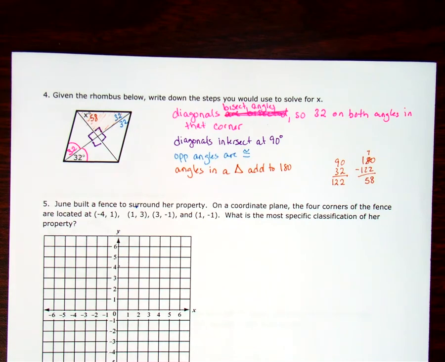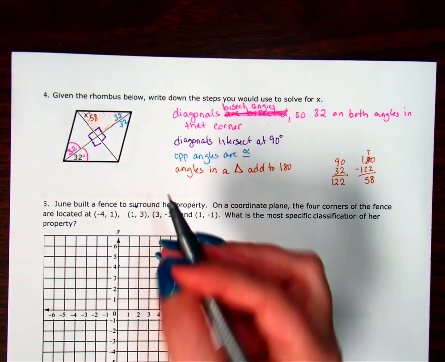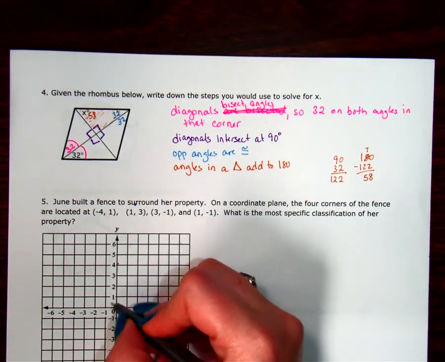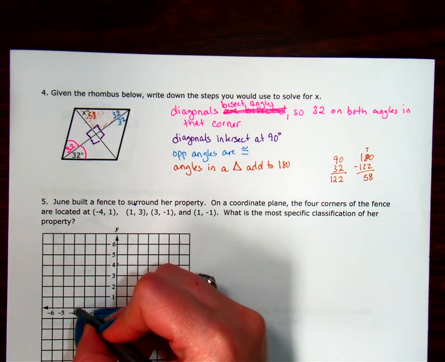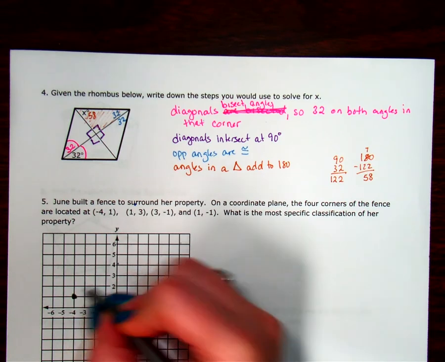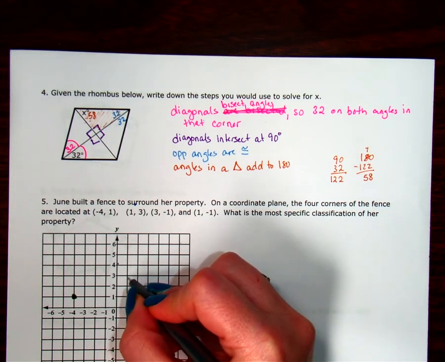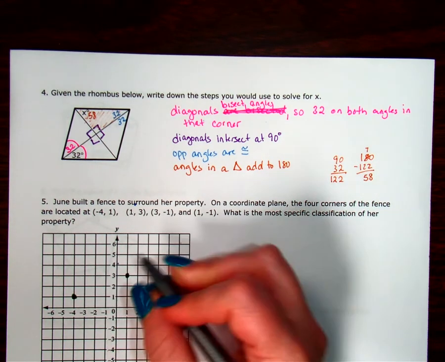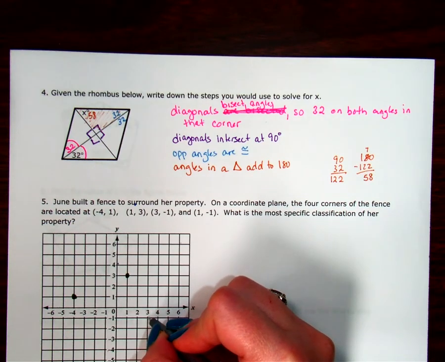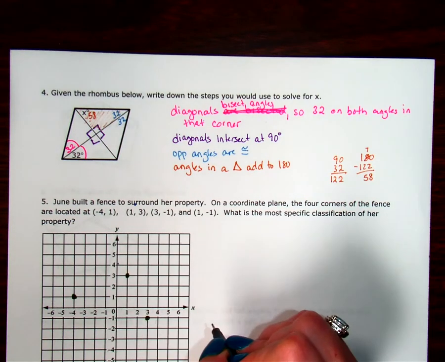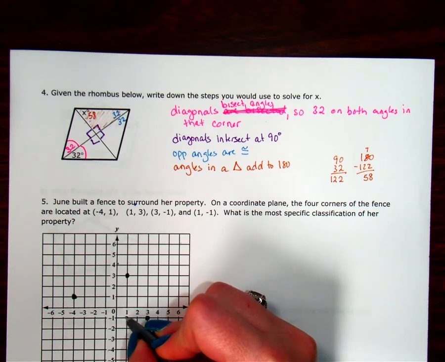June built a fence to surround her property. On a coordinate plane, the 4 corners of the fence are located at these coordinates. What is the most specific classification of her property? All right, so let us graph these. -4, 1, 1, 3, 3, -1, and 1, -1.